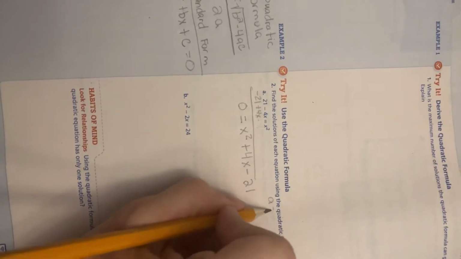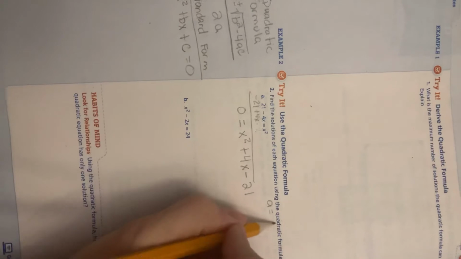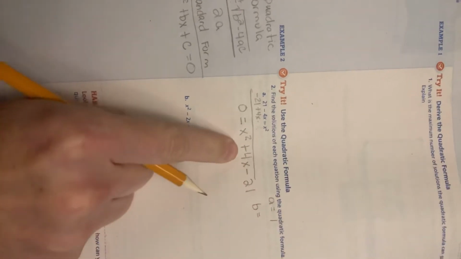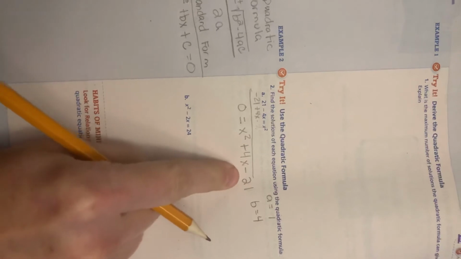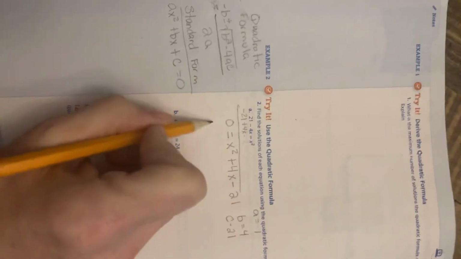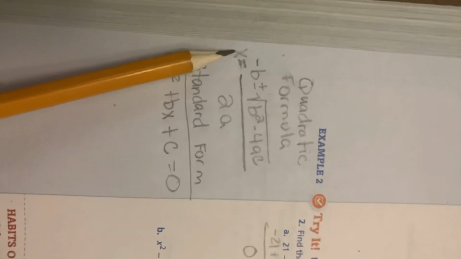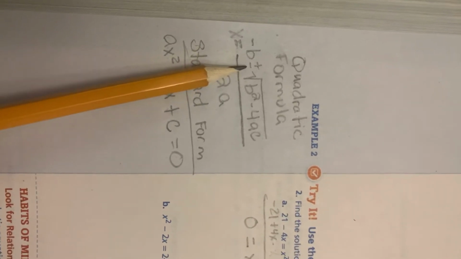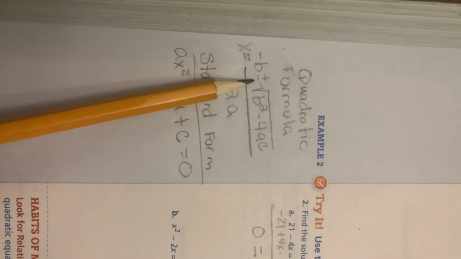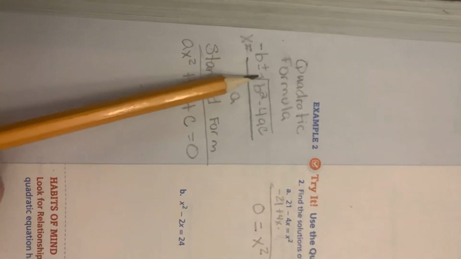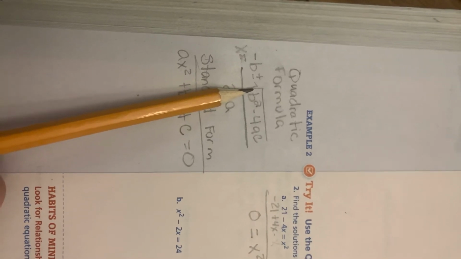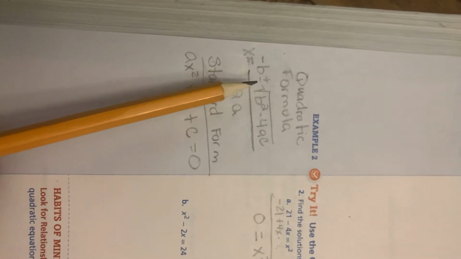All right, so my a is 1. My b is 4. And my c is negative 21. And then you can just plug it in here. And if you look at the formula, you're still going to get your two x values right here with the plus or minus. So they put that in there on purpose so that you remember when you get down to the square root symbol, that's where you need to split it into your positive and your negative equation so that you get both of your x answers if there are two x's.